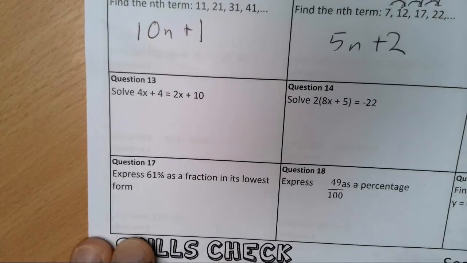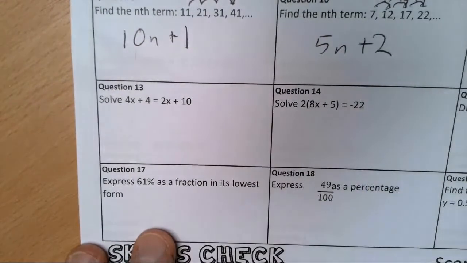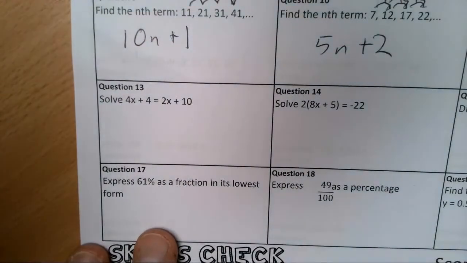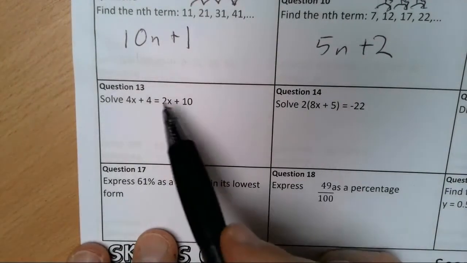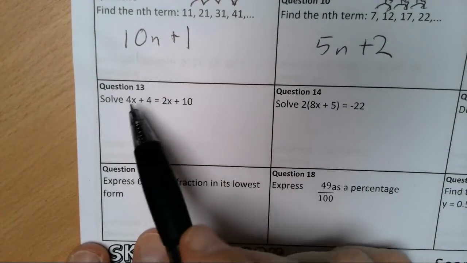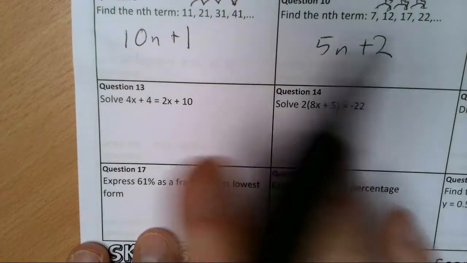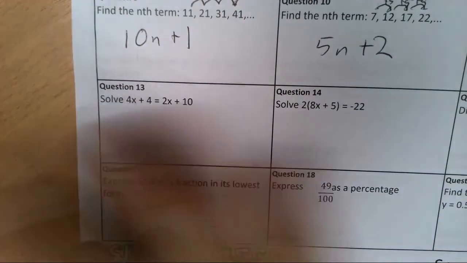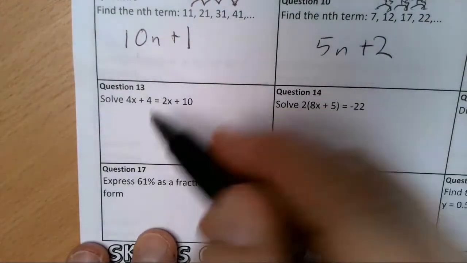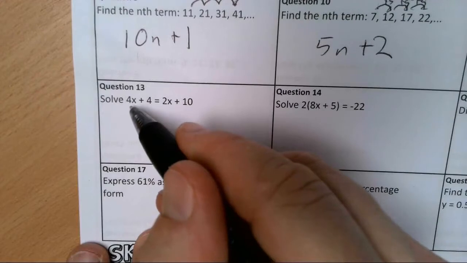Question 13. Solving equations. This is one where, looking around, I think quite a few people struggle with this. So be really careful showing your working out. I can't work this out with x's on both sides. I need to get x's all on one side of the equation, numbers all on the other side. So at the moment I've got 2x on this side and 4x on this side.